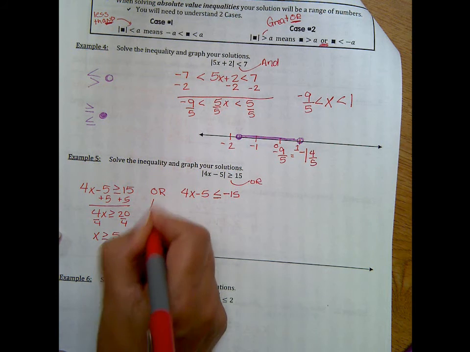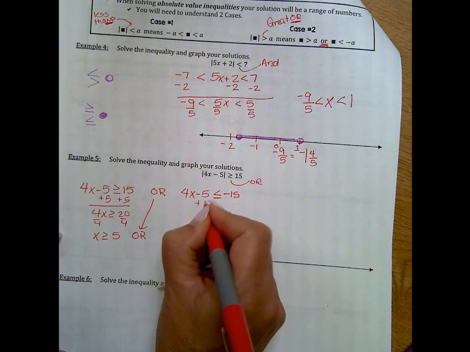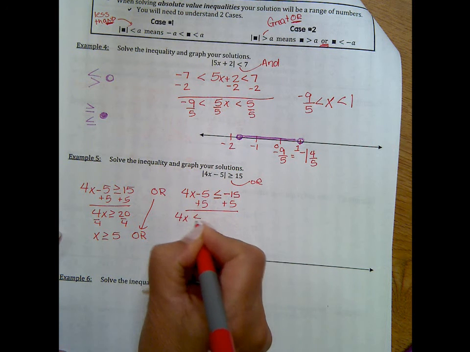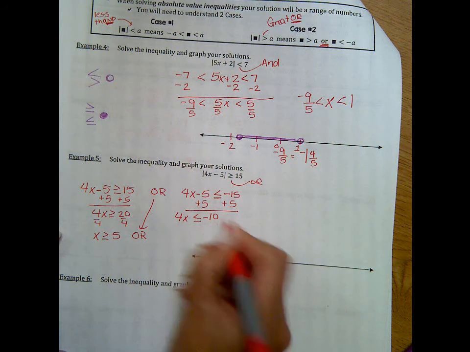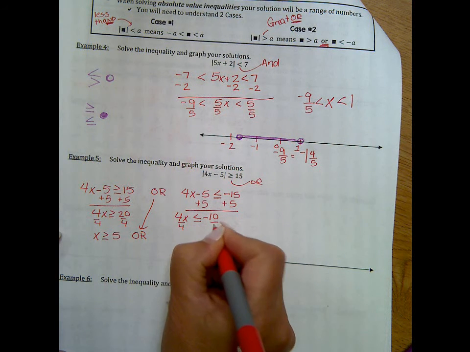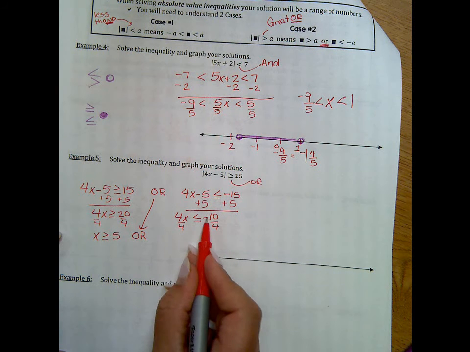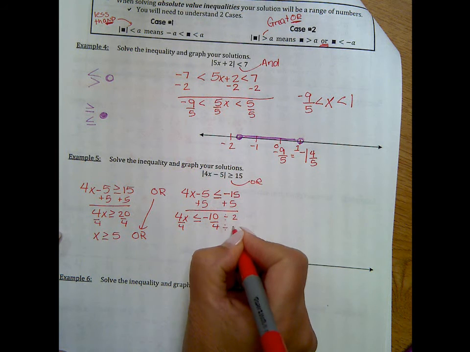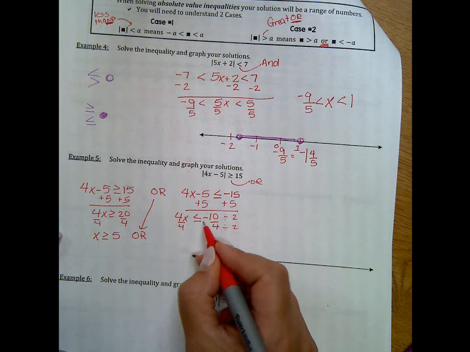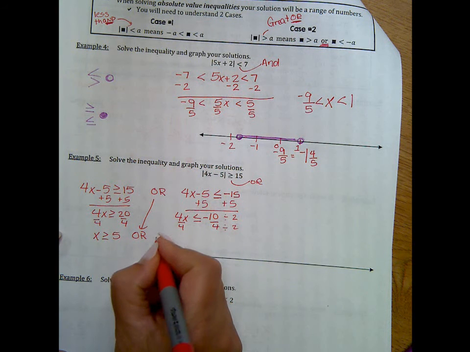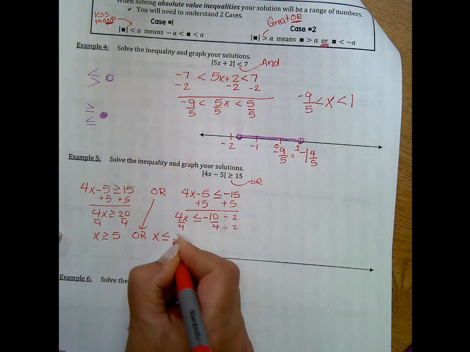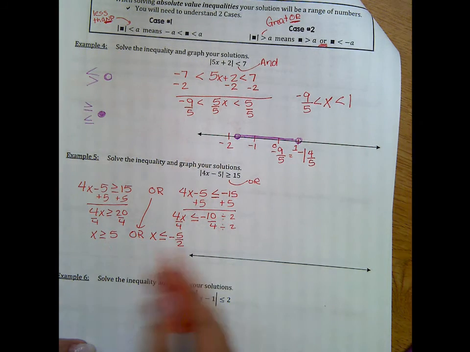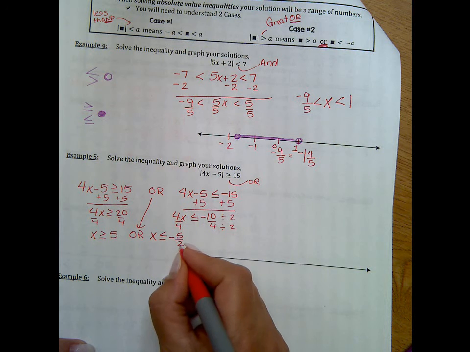Or, don't forget to bring that or down. Add 5, 4x is less than or equal to -10. Divide by 4, and you get x is less than or equal to -10/4. And 10/4, I can simplify, is -5/2. So, or x is less than or equal to -5/2. Okay, so we got -5/2, which is -2.5.